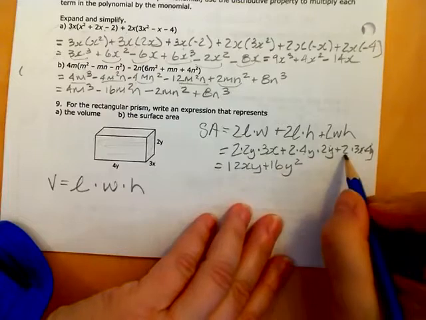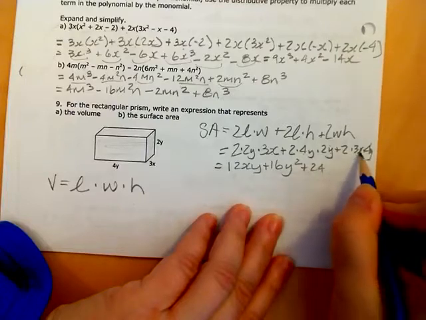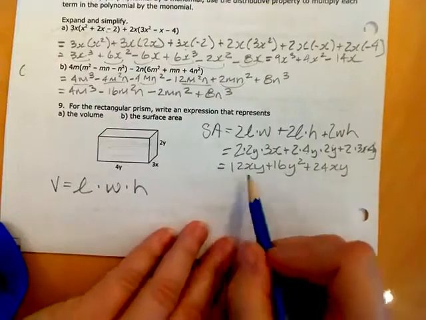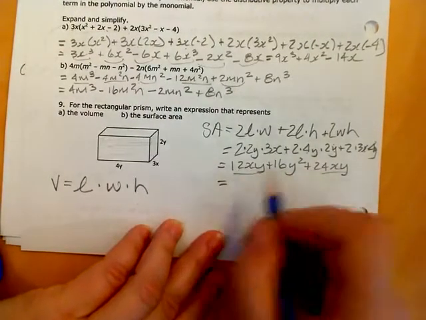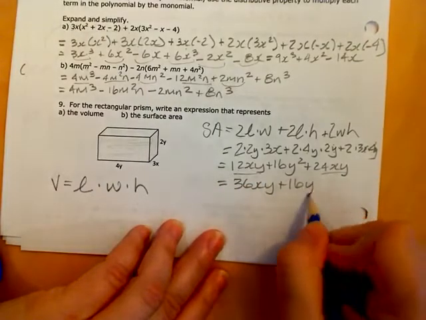And then here we have 2 times 3 times 4. So that's 6 times 4 is 24xy. So do we have any like terms? Yeah, we have 2 xy terms, so we can collect those. So 12 plus 24 is 36xy plus 16y squared.